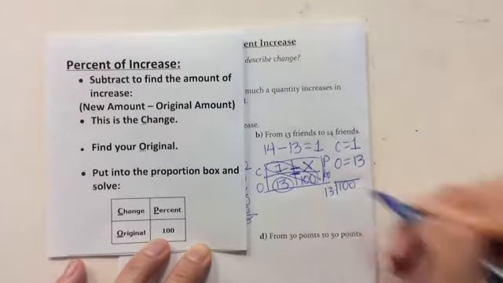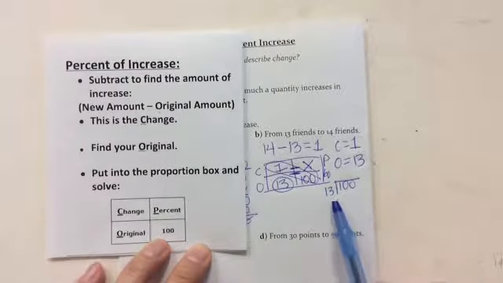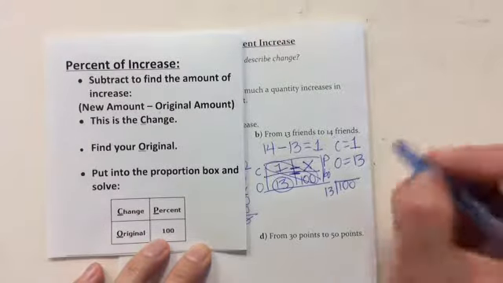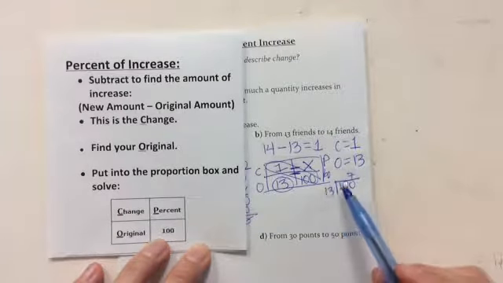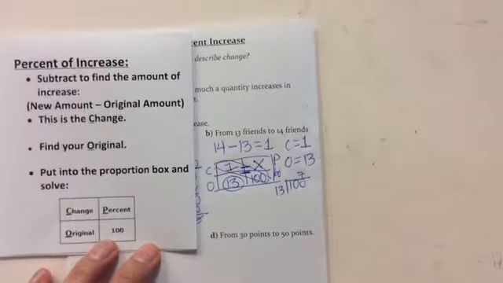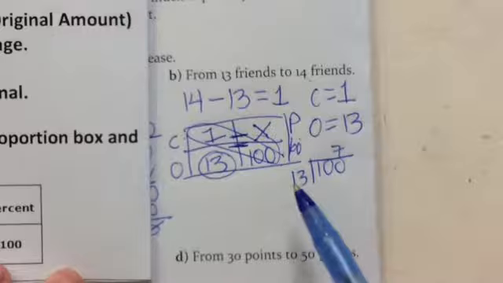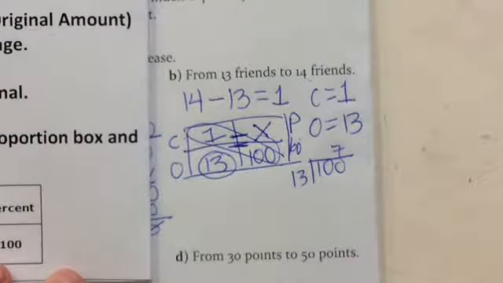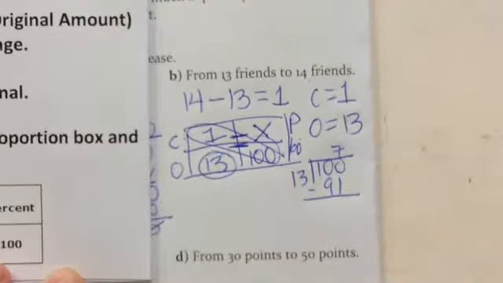Divided by 13. And then we get started. 13 goes into 100 7 times. 13 times 7, let me zoom in so you can see what I'm doing, that's going to be 91. So you subtract, and you get a leftover.